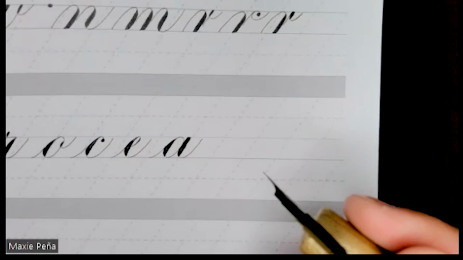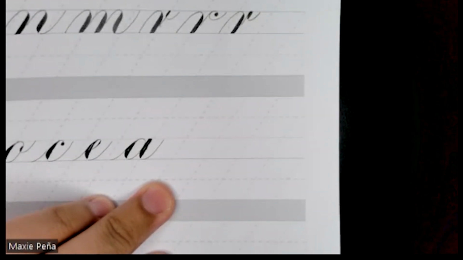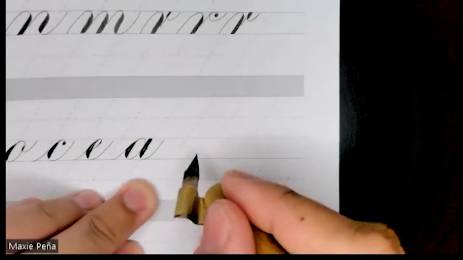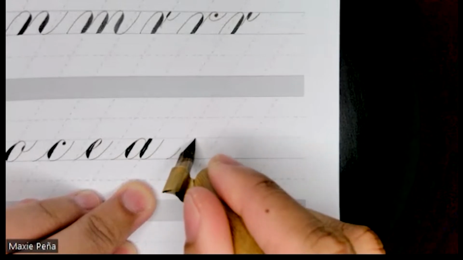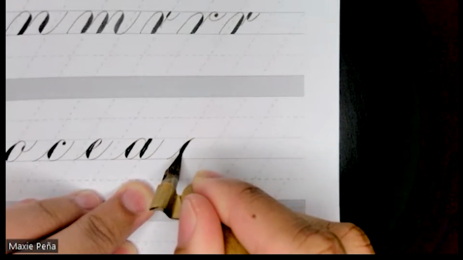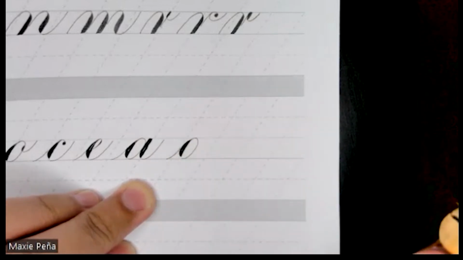Let's see if we can do the two other styles of letter O on the page, which has a tiny bit of accent on the top right curve, and two different styles of exit strokes that you could try. So I would finish the oval first.